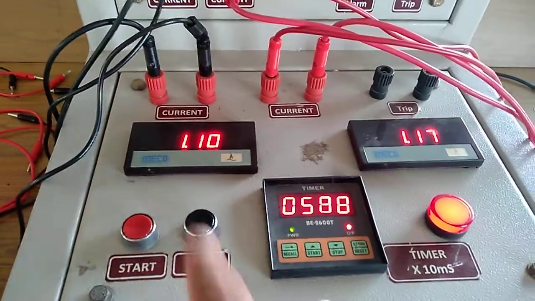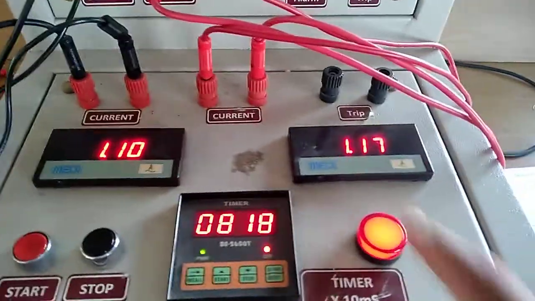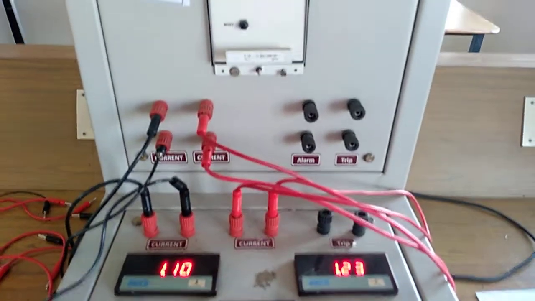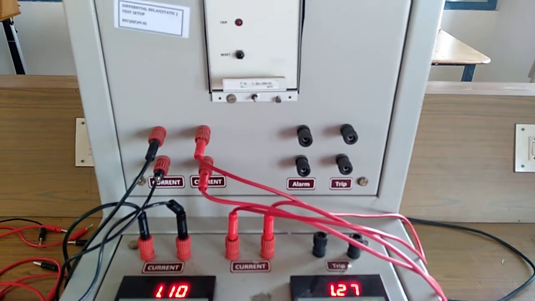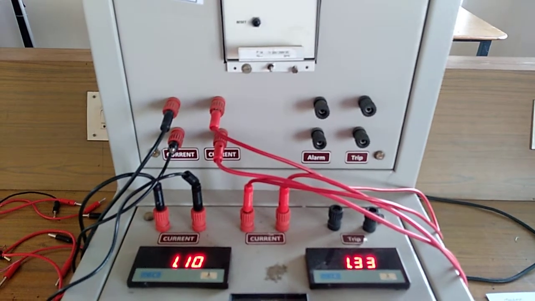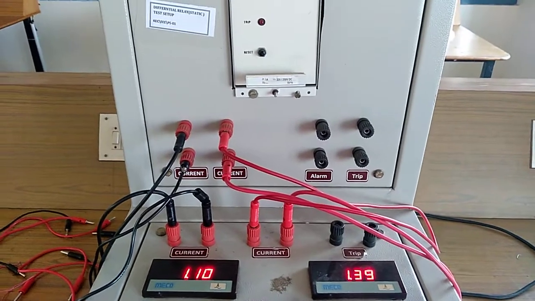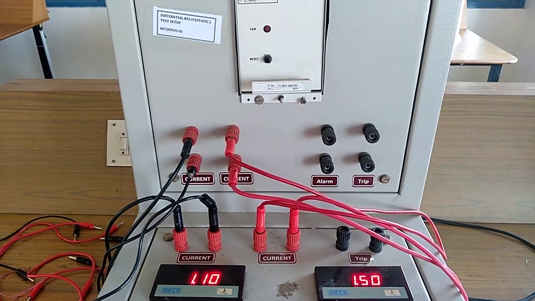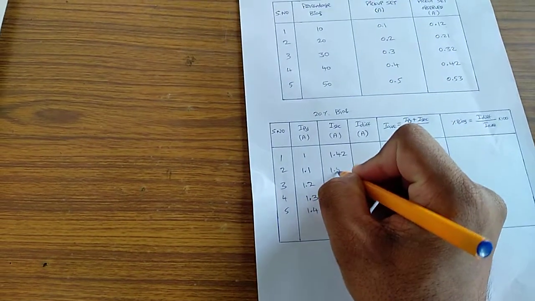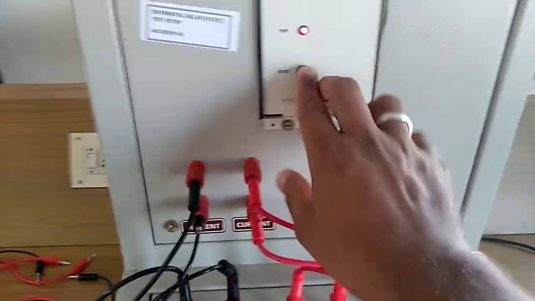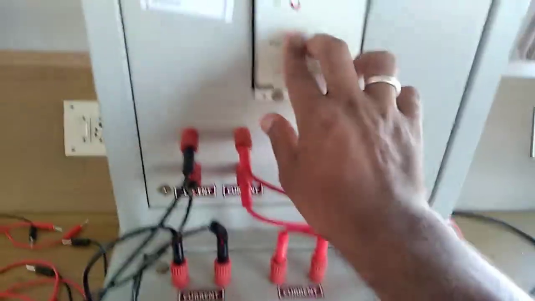So gradually I have to increase. So now I have kept my primary current as 1.1. So now I am going to increase the secondary. For this reading I am going to note down. So 1.52. By the same way, for the next reading 1.2 I have to note down. So reset, switch off, reset.